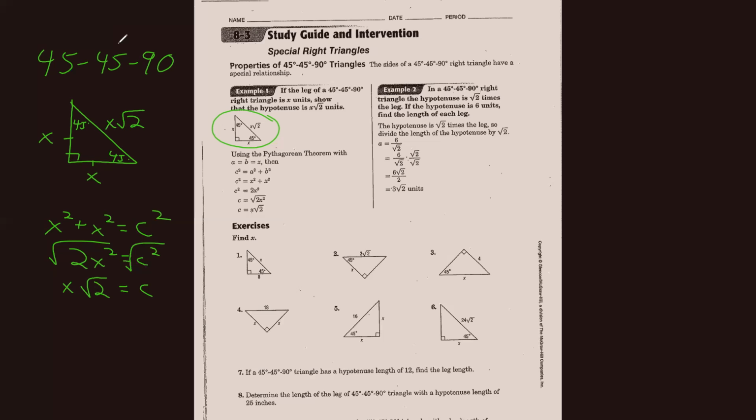The first one we have in the same exact positioning as this. We have the bottom value is 8. So we know that the other leg is also 8.